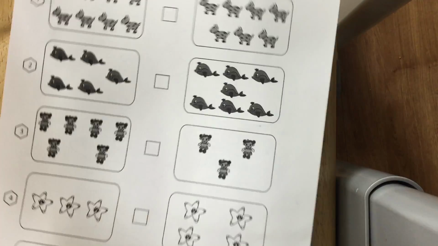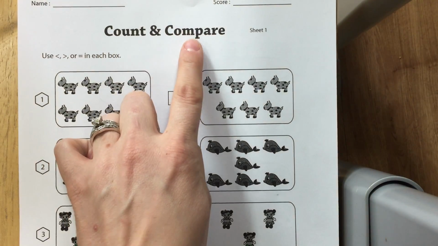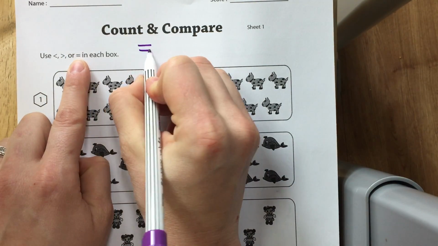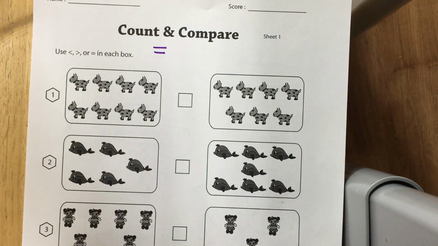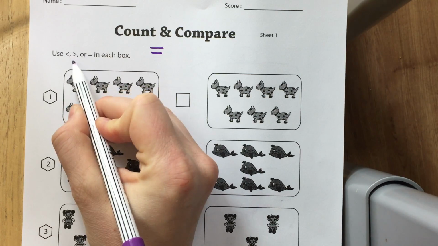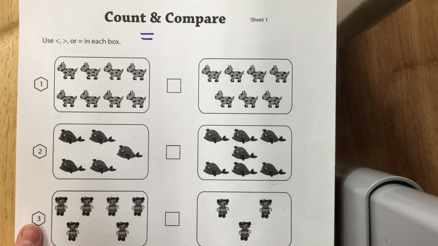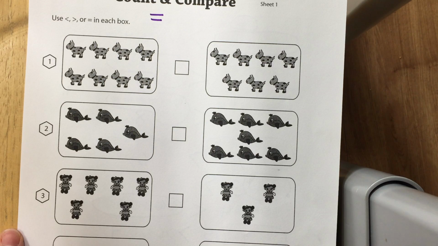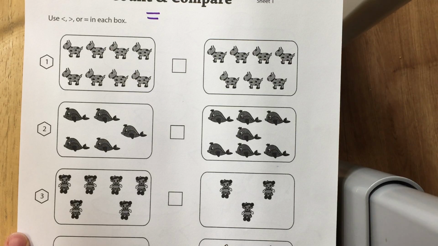All right, now we're gonna do the back side, and we're gonna do a couple different things on here. We're gonna count and compare, and we're gonna use these symbols. Now, the other symbol that's on here is this sign. Do you know what this sign means? Equals. That means they're the same. So we'll use this one if that one is less, greater, and then the equal sign is the one for if they're the same. So let's go through and start by checking to see which one is greater than or less than, or which one is the same, or if they're both the same.